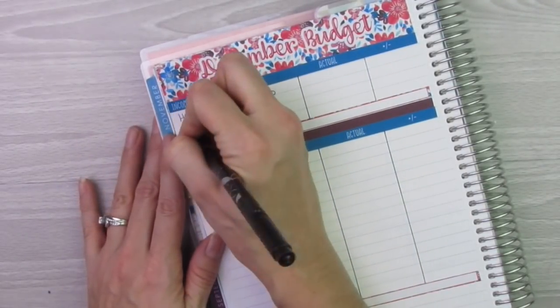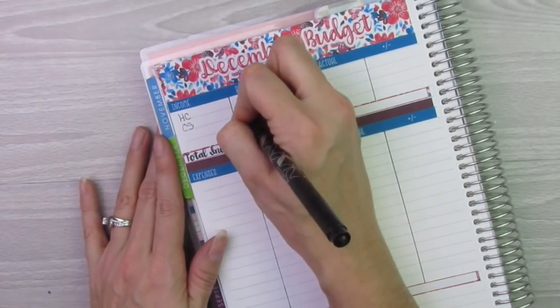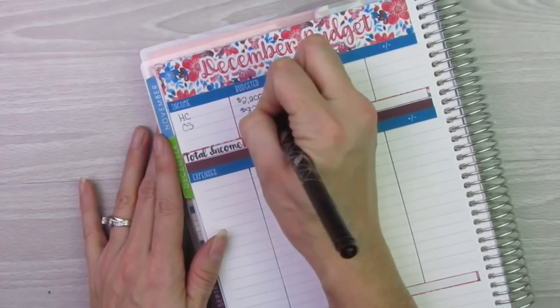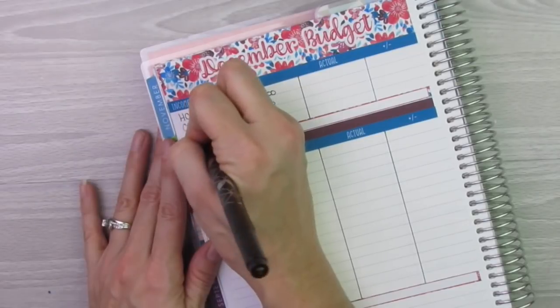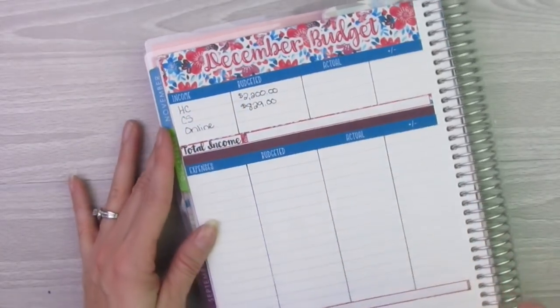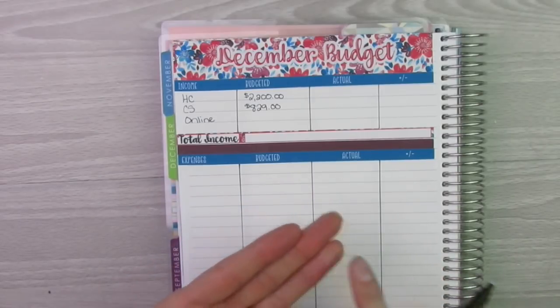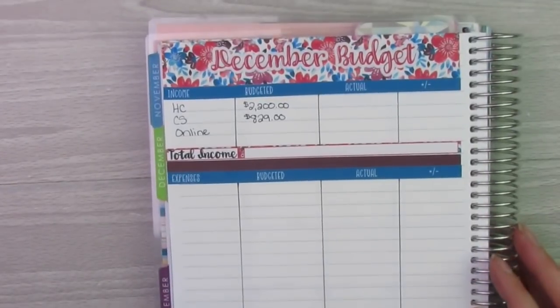My next income source would be my part-time job, and for that one, I am budgeting $829. And then last, I'm just going to put online. Again, that includes YouTube, Etsy, ShareASale, any of those online income sources.